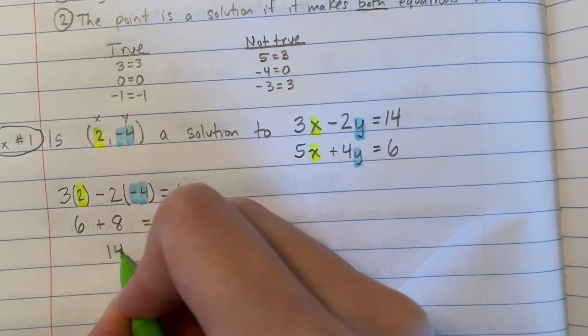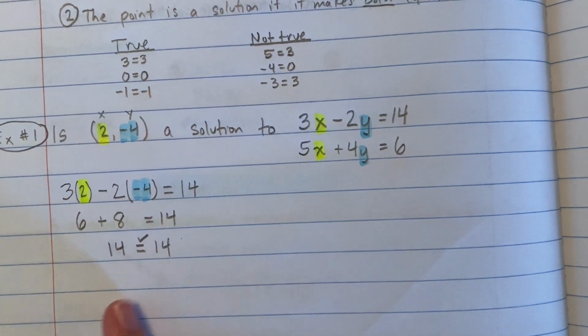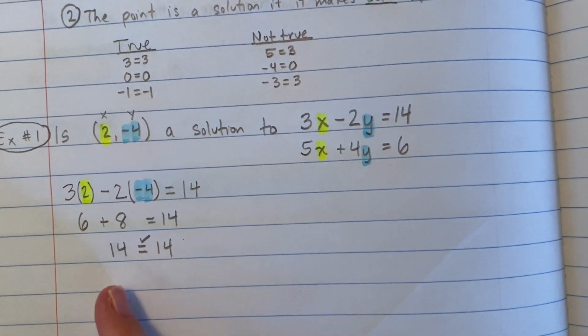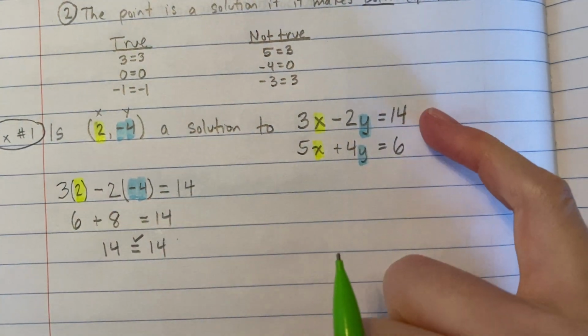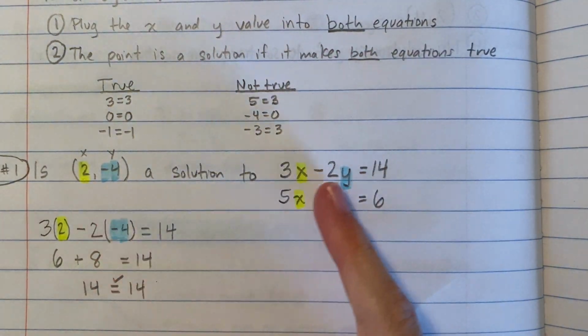Well, 6 plus 8 is 14. So I get 14 equals 14. And hey, that is true. And look what I do. Put a little check mark on it, just so I can kind of keep track of it in my head. Okay. Now, remember, I plugged it into the first equation, but remember, I have to plug it into both equations. It has to make both equations true.